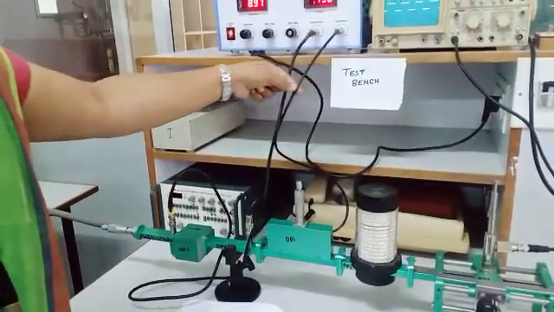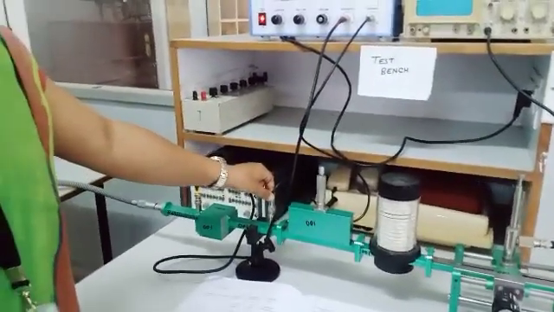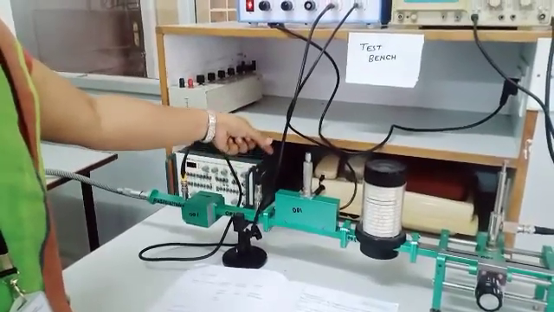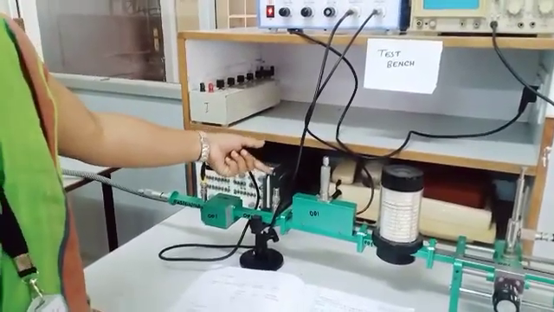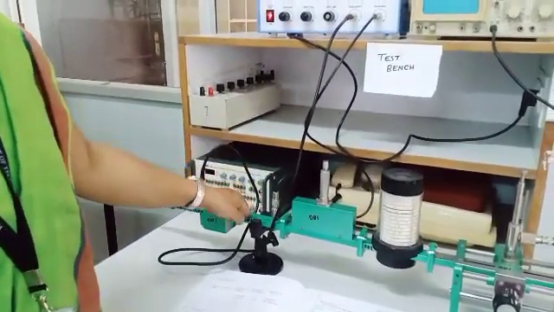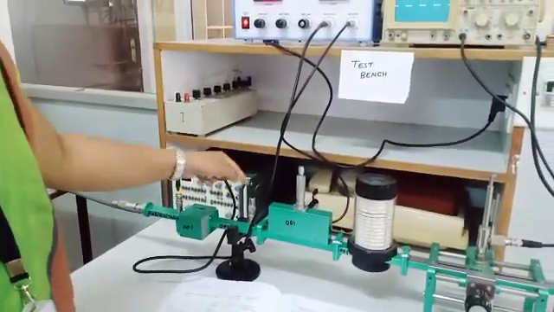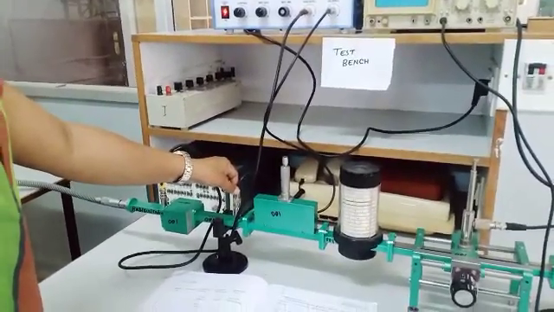The other connection is from the pin supply, which is connected to the pin modulator. This pin modulator modulates the incoming signal, that is, it does the amplitude modulation. Modulation is done because it is difficult to measure the frequency of a gigahertz signal on the CRO. So it is modulated, and the modulation technique used is amplitude modulation.